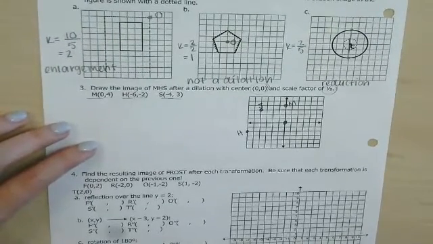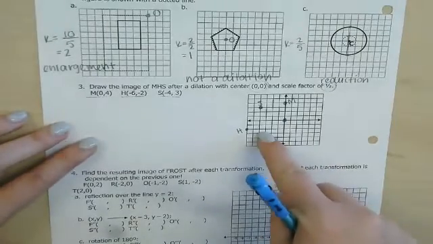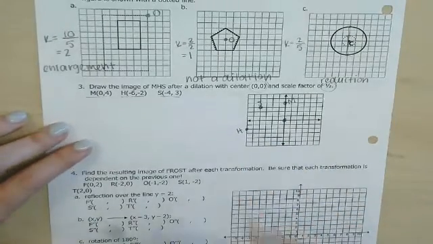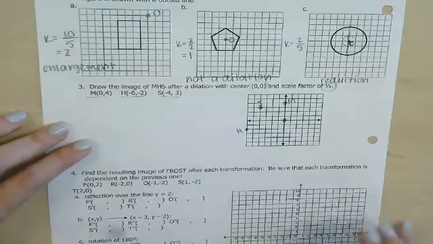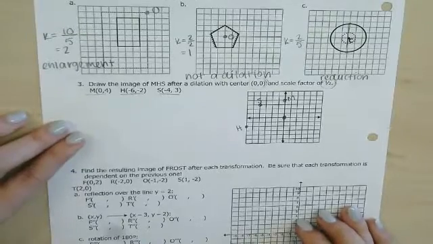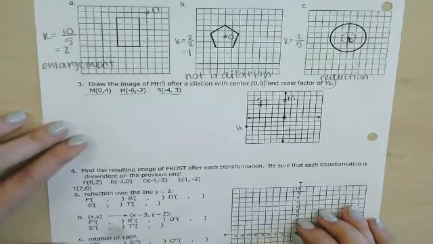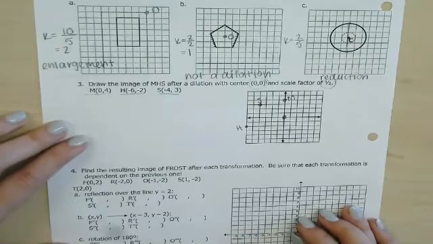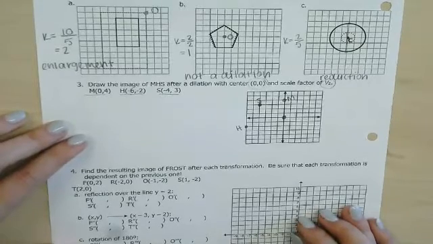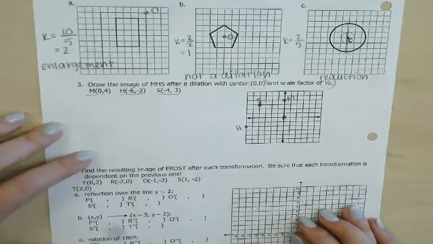Thank you. Okay, so here are my points for M, H, and S. Now I just have to find their new points. Okay, so if I am wanting to reduce them by 1/2, just like on the front page, we just multiply whatever it currently is by that scale factor, right?